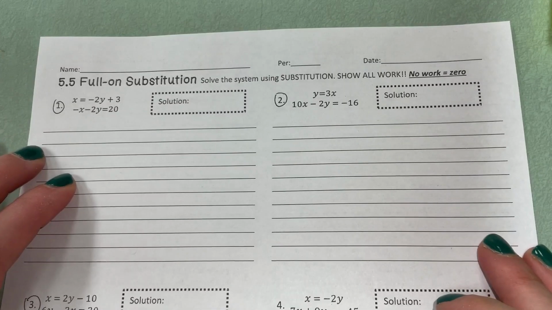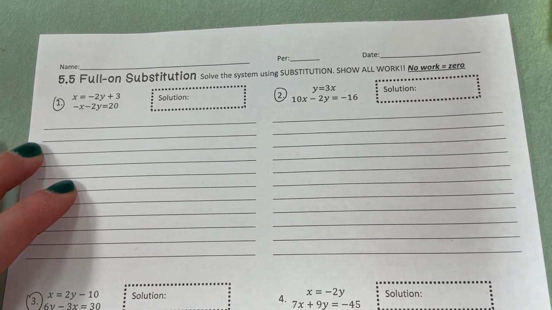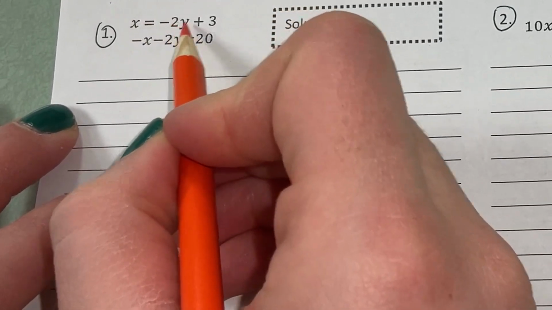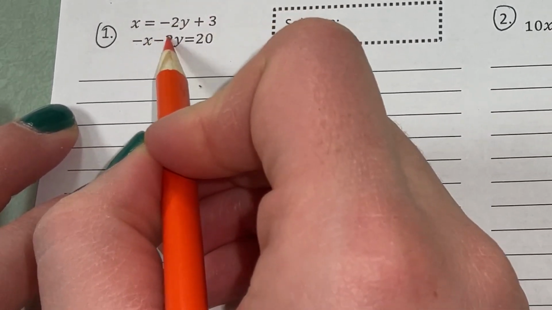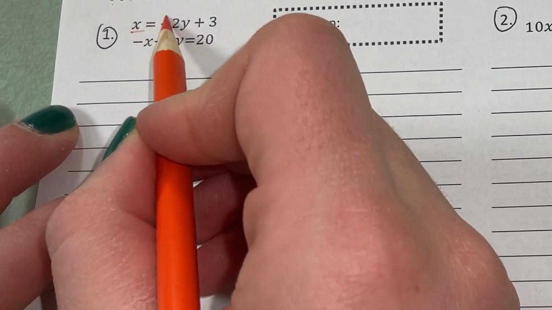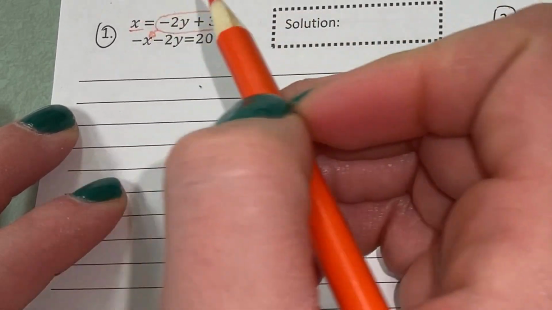So we are going to look at number 1, 2, and 3 together. Let's begin with number 1. We have x equals negative 2y plus 3, and then we have negative x minus 2y equals 20. This x has stuff that it's equal to, so I'm going to plug that in for my other x.